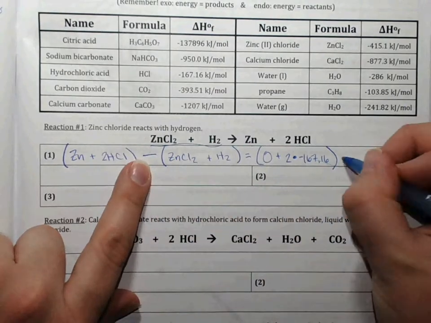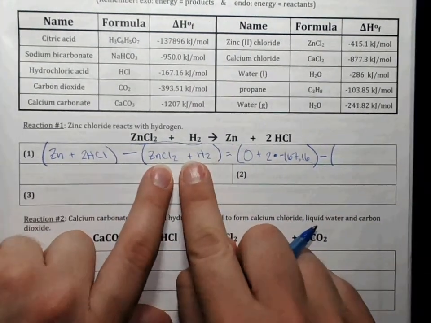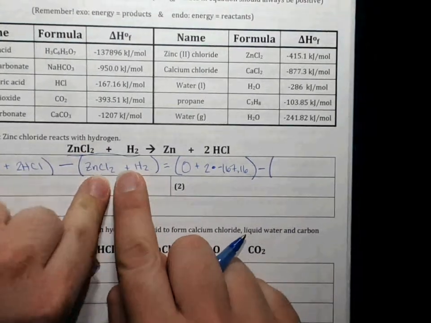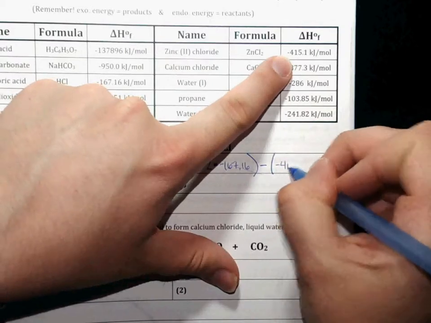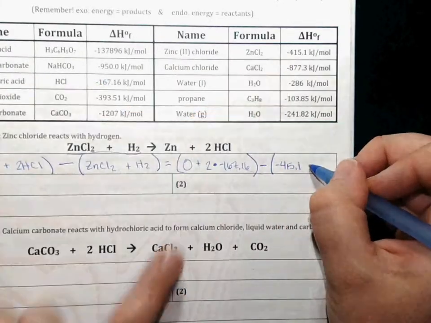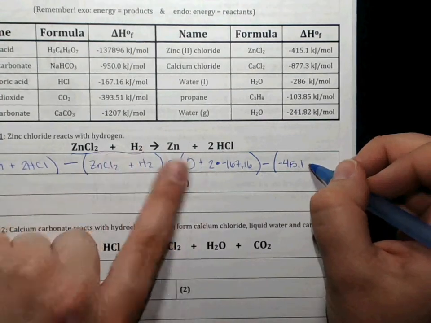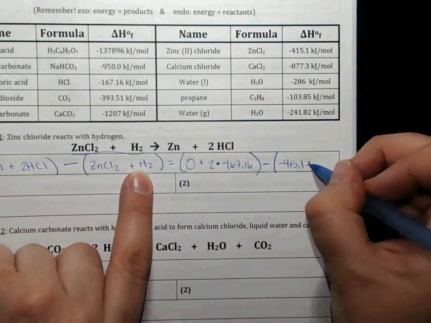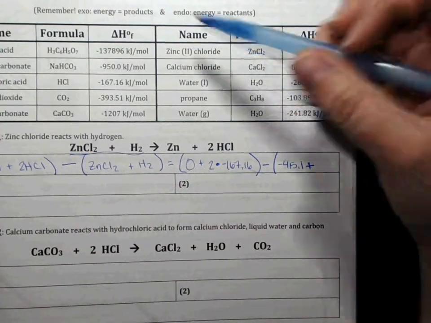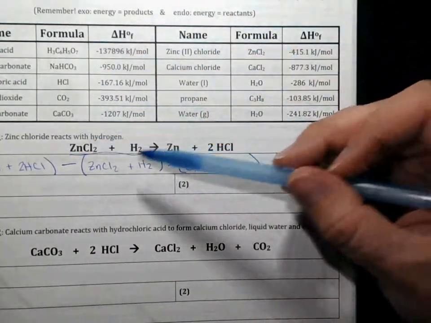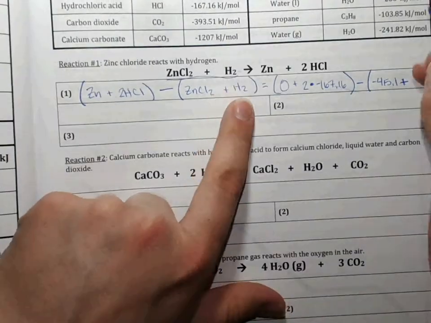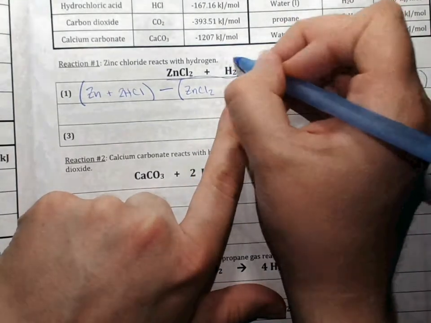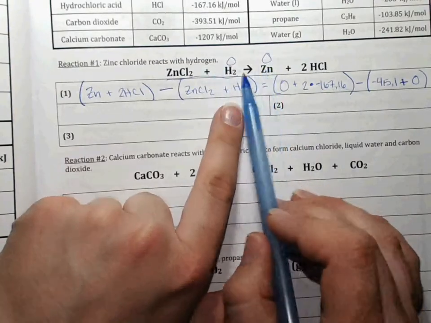Then I have to separately subtract the sum of my reactants. So for ZnCl2, I go to the chart. It says negative 415.1, and then I have to add hydrogen. Hydrogen, H2, also not in the chart, but this is an element by itself. The only element here is H. And when it's an element by itself, its heat will be 0. So for the hydrogen, I'm using 0, and for the zinc, I'm using 0, because those are elements by themselves.